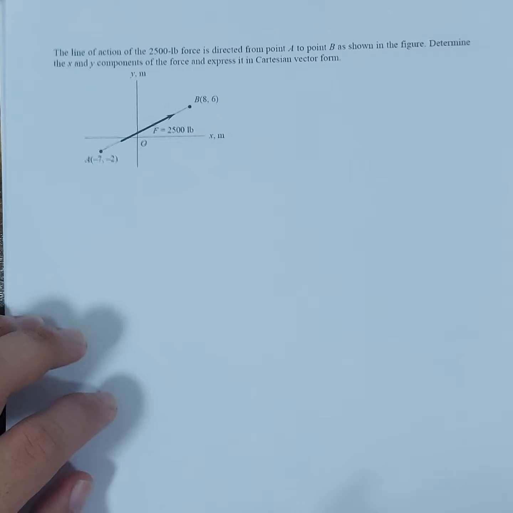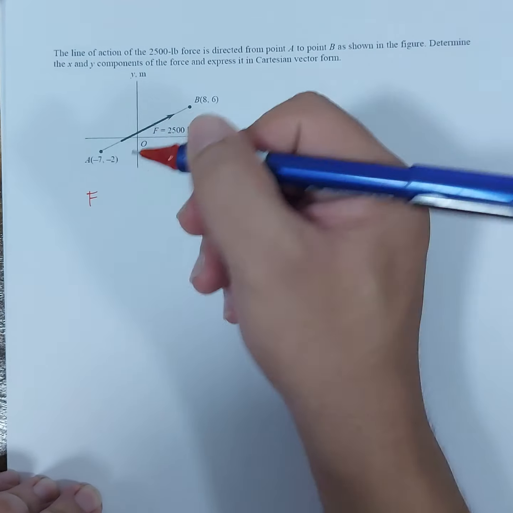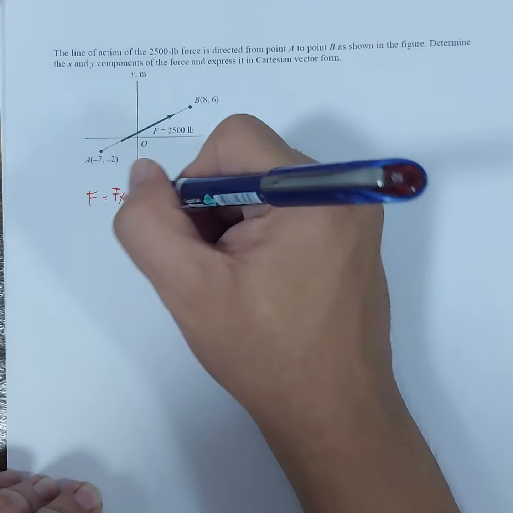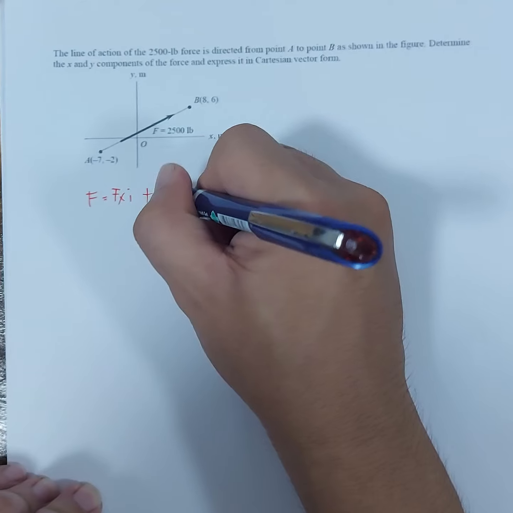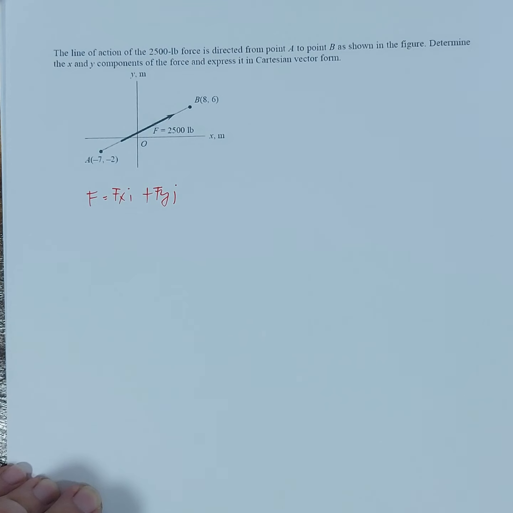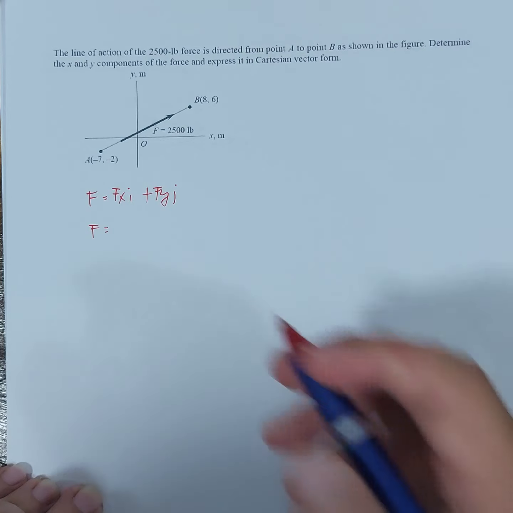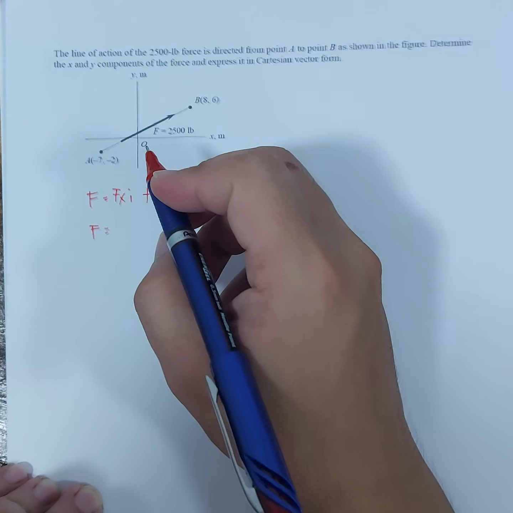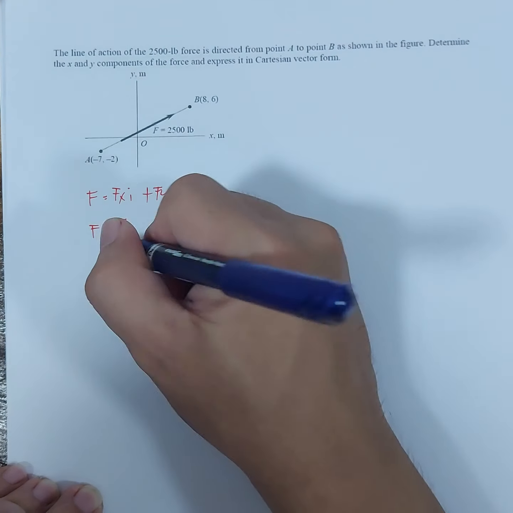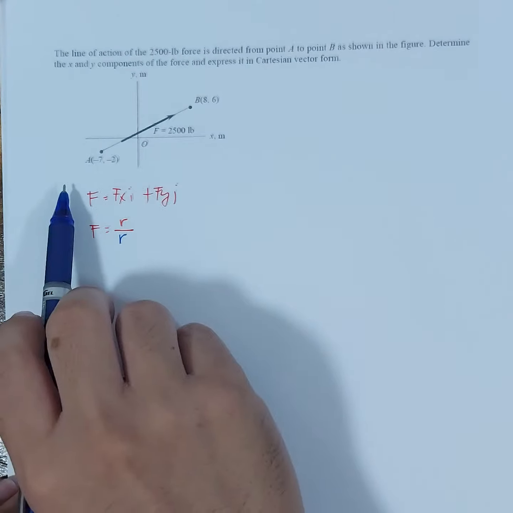So, yung Cartesian vector form natin, since naka 2 dimensions lang naman ito, is equivalent to Fx i plus Fy j, no z axis. Okay, and F is equal to yung position vector natin na R divided by yung distance between the 2 points.